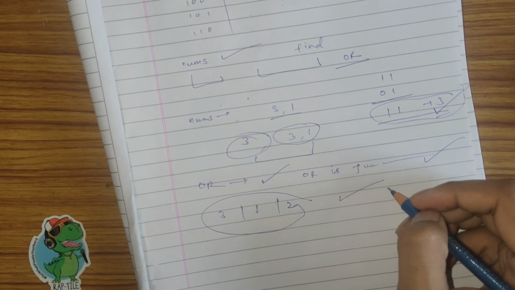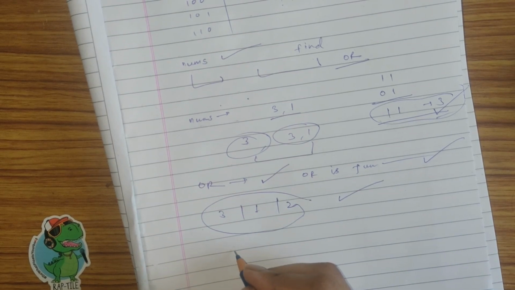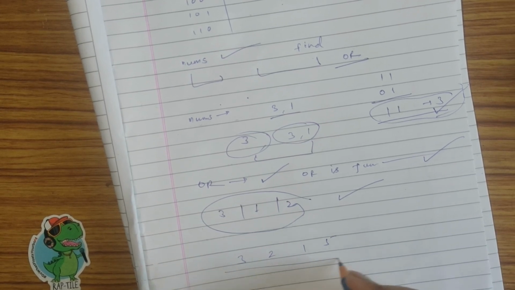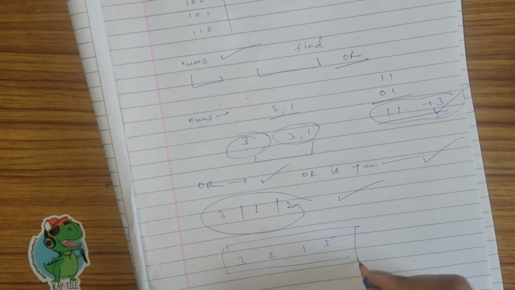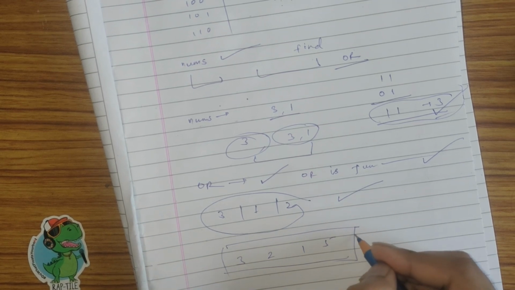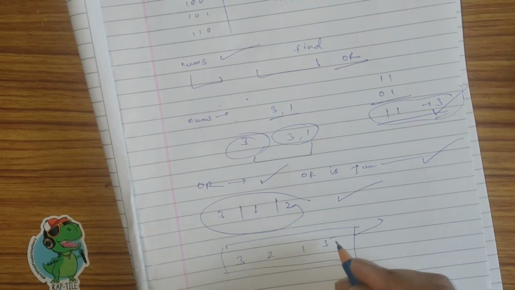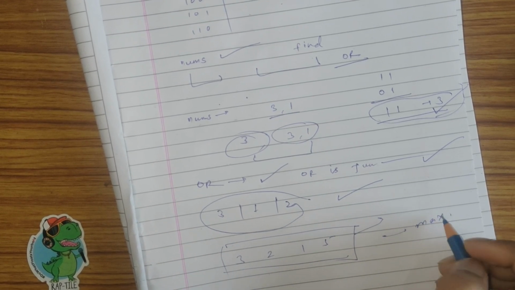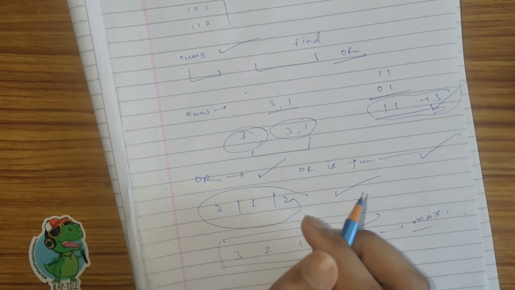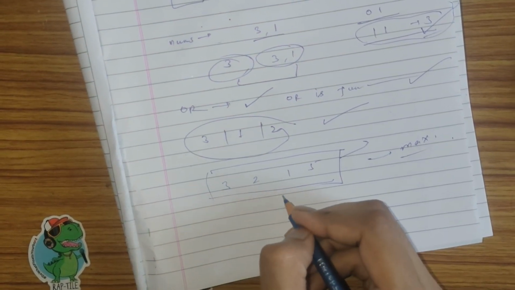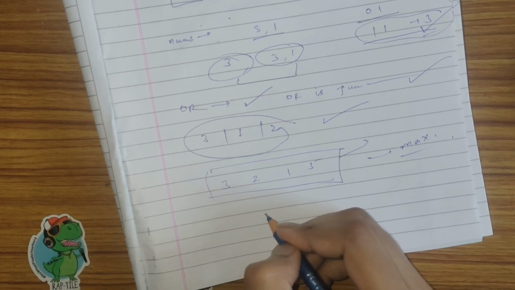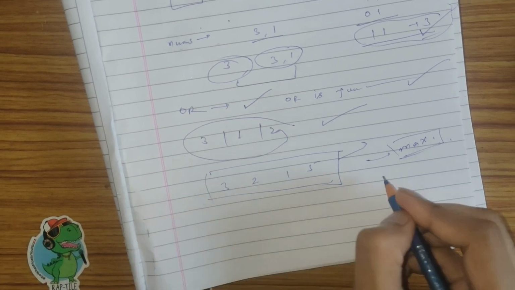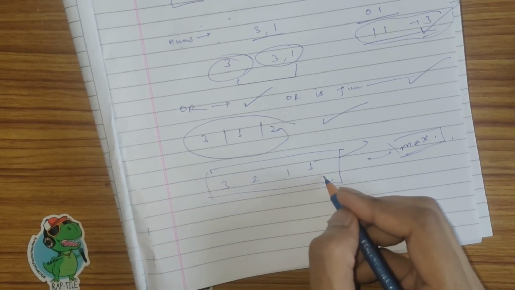If we take the third example, 3 2 1 5, and want the maximum OR value in this array, we find the OR of every element, and that will be your maximum value. This is the logic behind finding the maximum OR value of nums: we have to find the OR of all the elements.